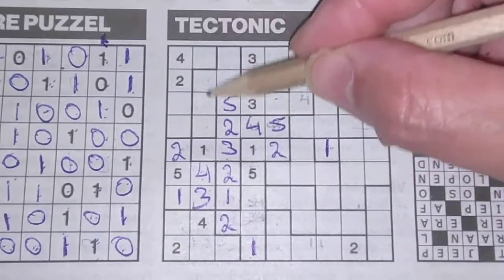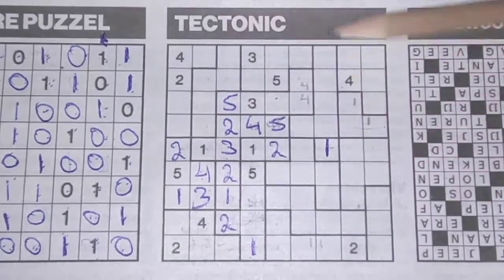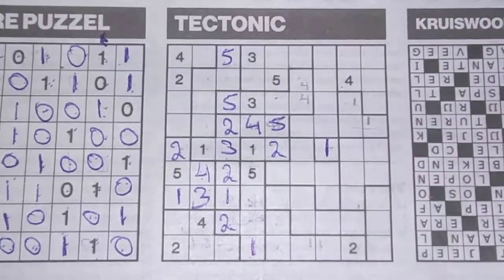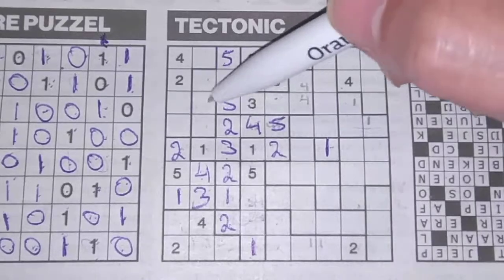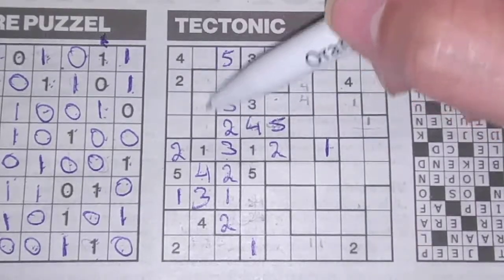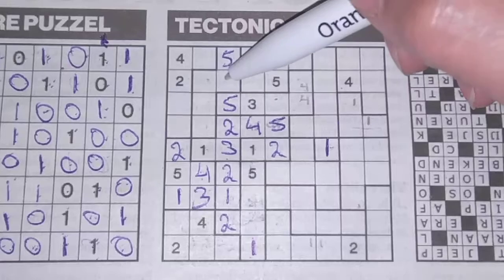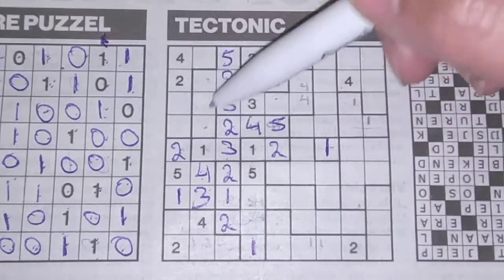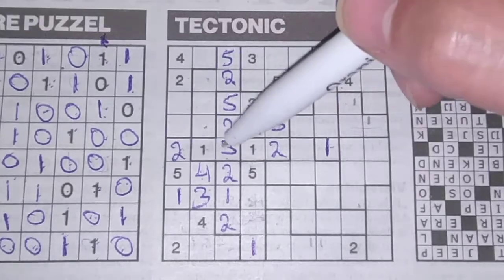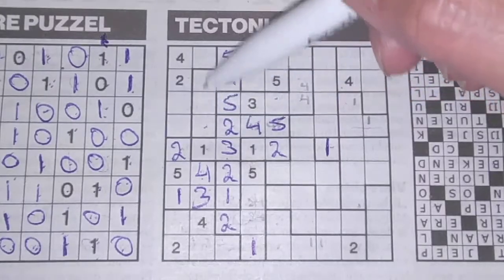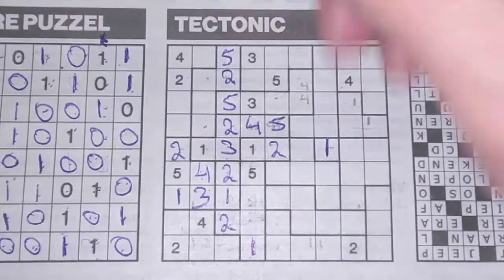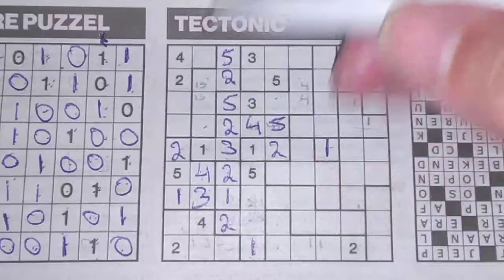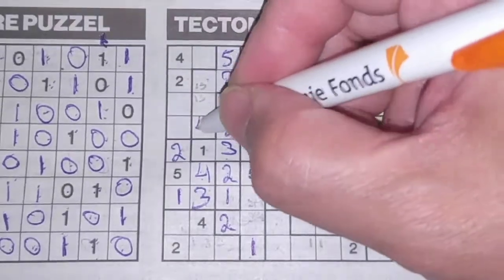These 4 boxes cannot be a 5. 1 box left for the 5 should be this one. These 2 boxes cannot be a 2. This box cannot be a 2, so 1 box left for the 2 should be this one. This box cannot be a 1, cannot be a 3, so 1 and a 3 goes here. That means 1 box left for the 4.